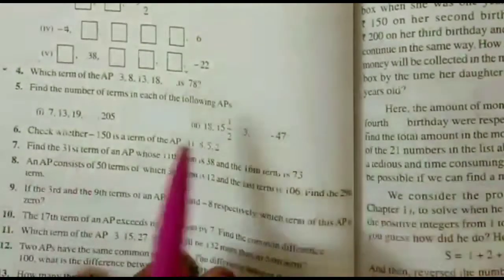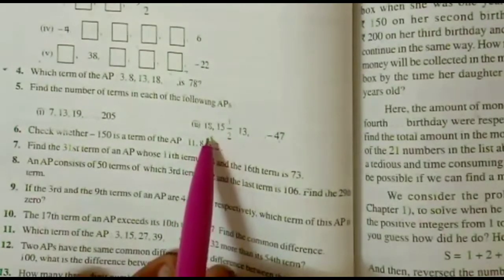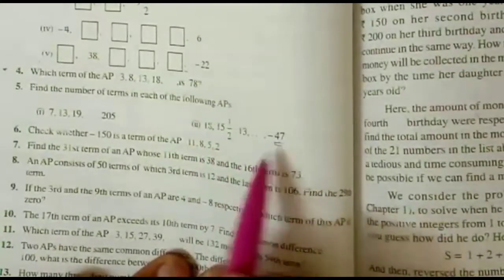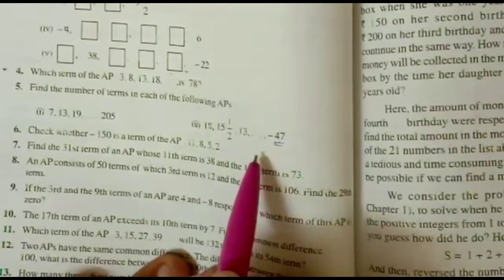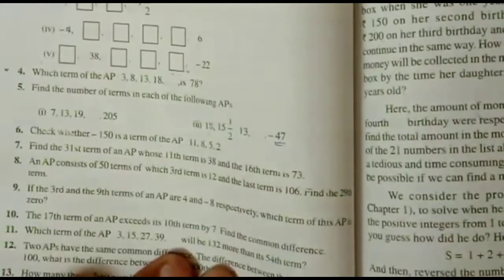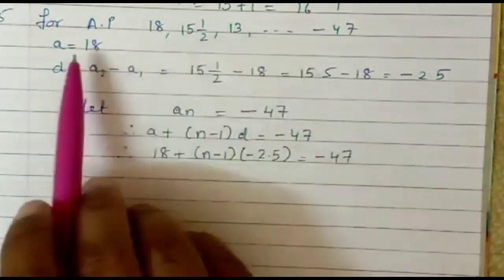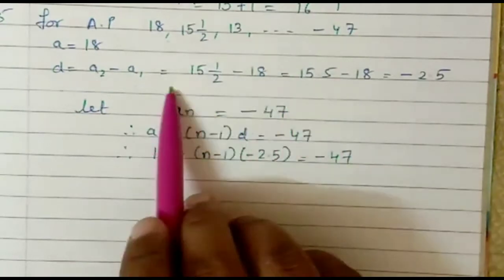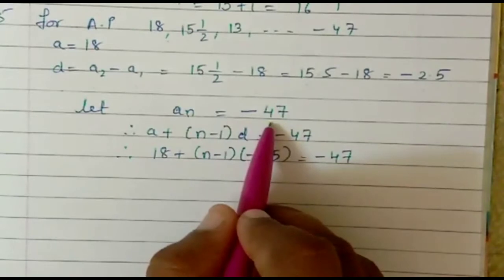So again we will use the same formula. A is 18, right? D will be 15 and a half minus 18, so that will be equal to minus 2.5. And obtaining that, we will take the nth term to be minus 47. So an will be minus 47. We will get the value of n, and in this way we will find out how many terms are there. So let us write. I have written the data first. The given AP, A is 18, D is A2 minus A1, which is 15.5 or 15 and a half minus 18, which is minus 2.5. Let the nth term be minus 47.